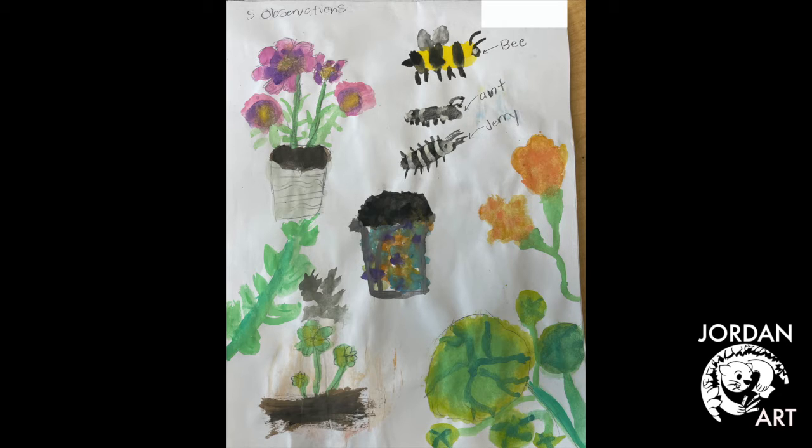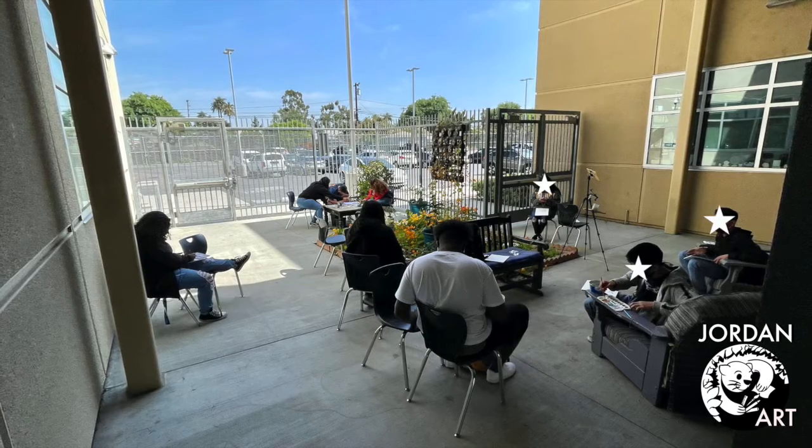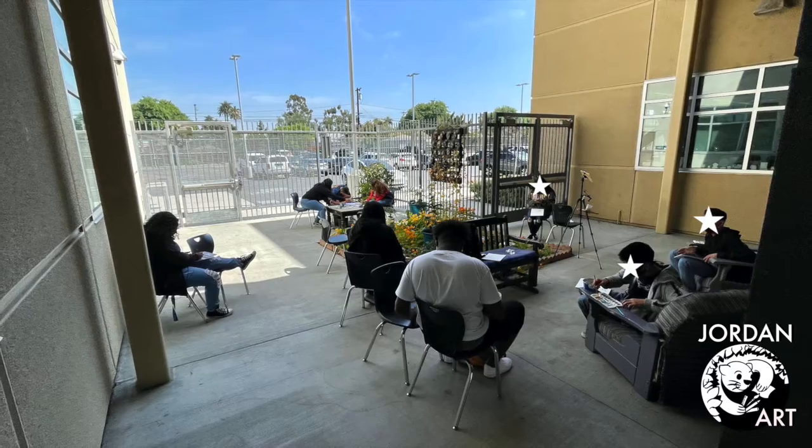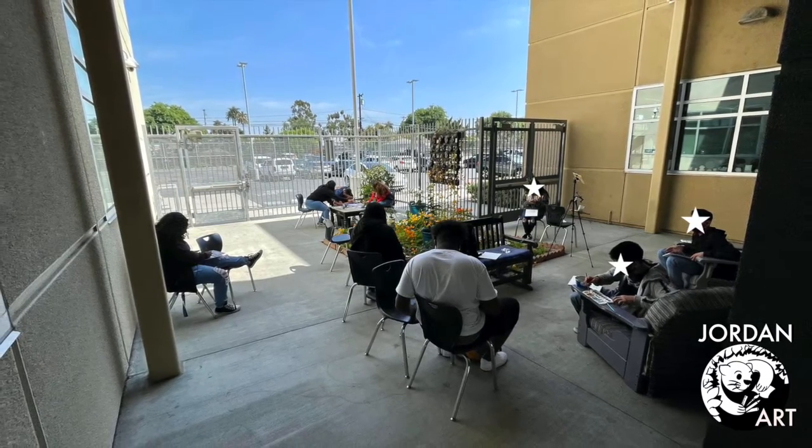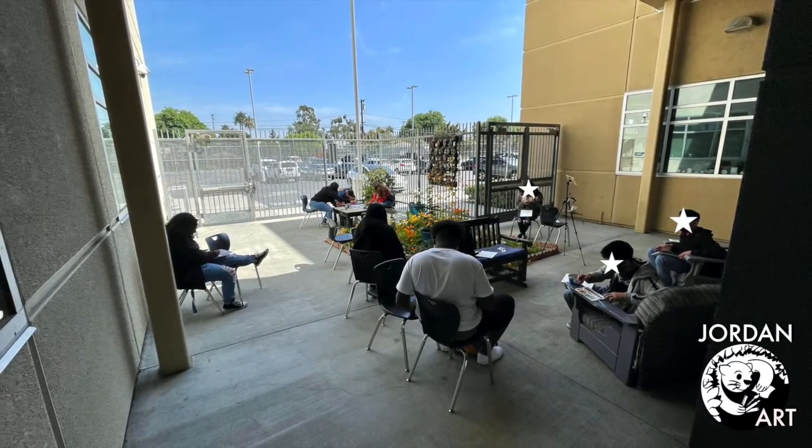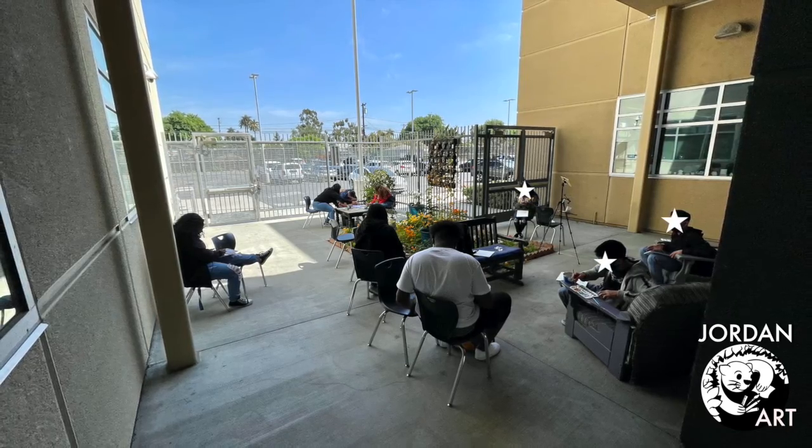And that's one of the things I want to emphasize, even though we're reaching the end of the semester: if any of the students do need supplies or materials, it's only a phone call or email away. I'm happy to drop off materials or have them at the front of the school available for them as well. If you have any questions about your child's progress in my class, feel free to reach out.